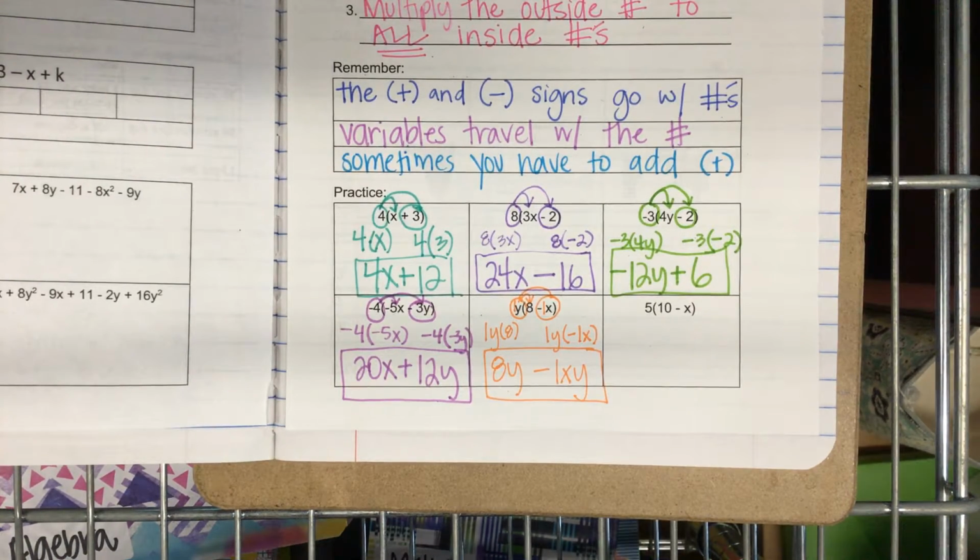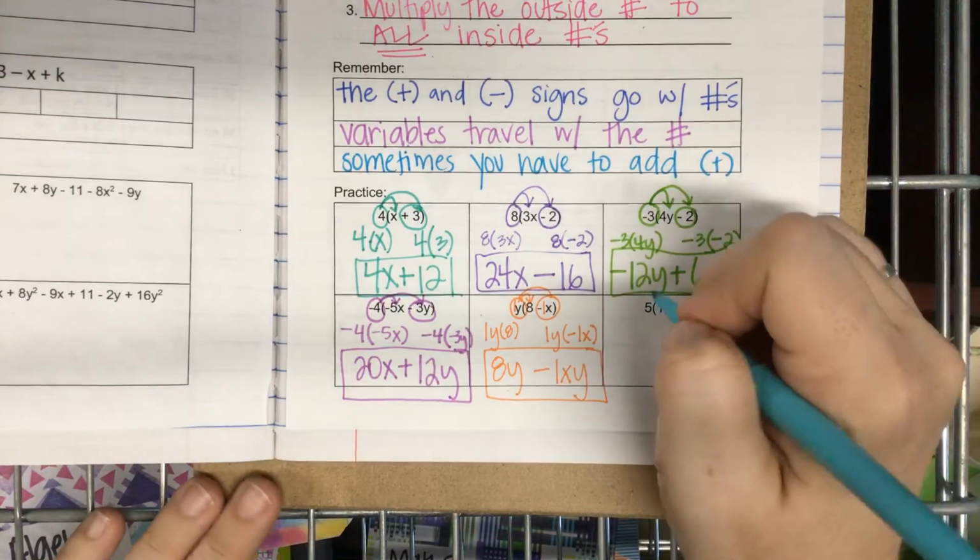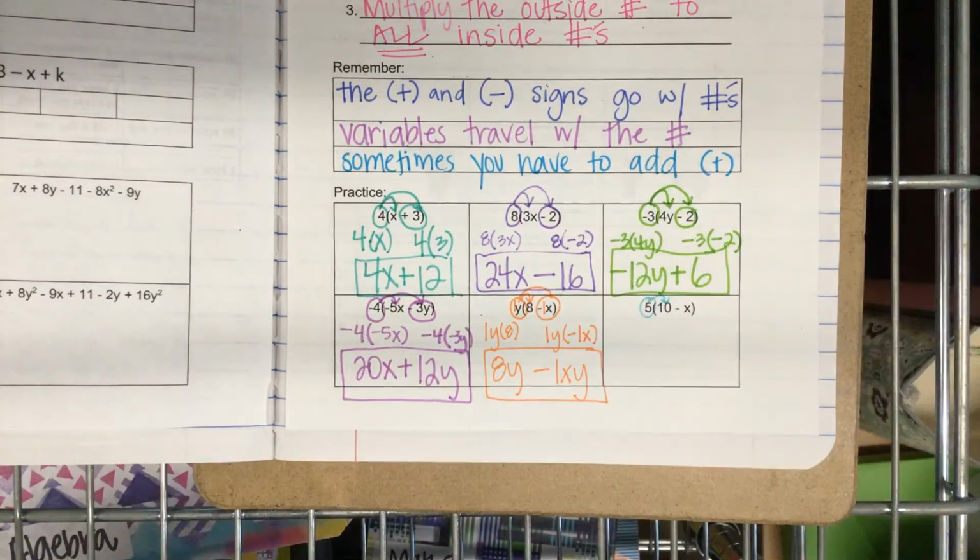Last but not least, circle the 5, draw an arrow to the 10.